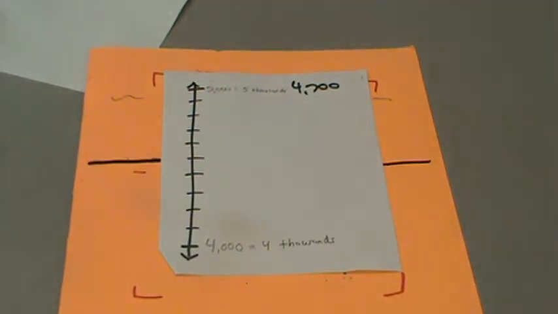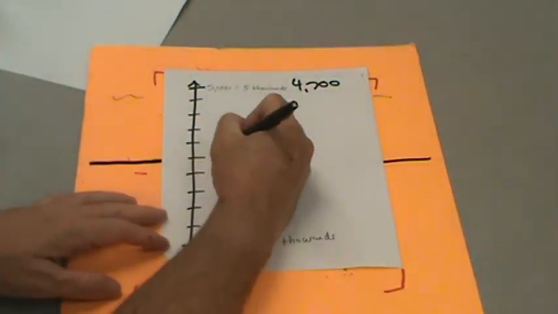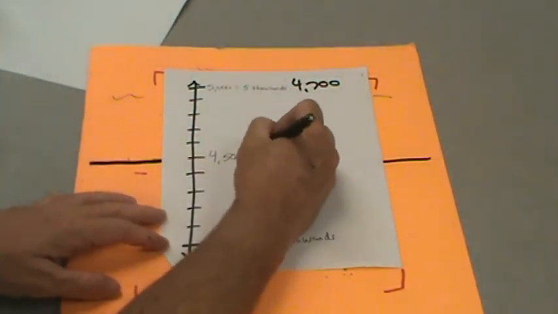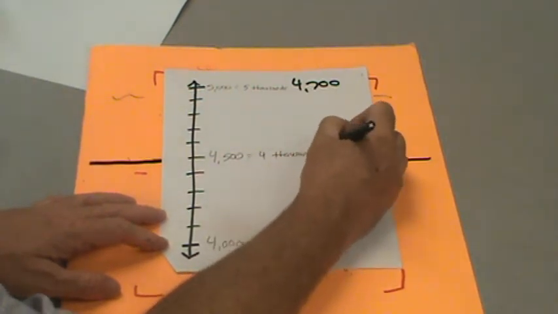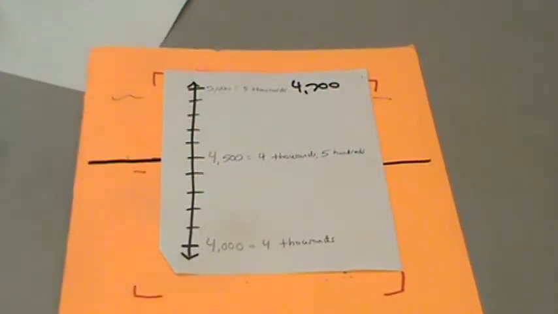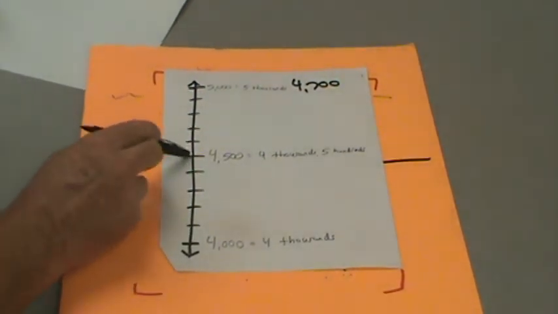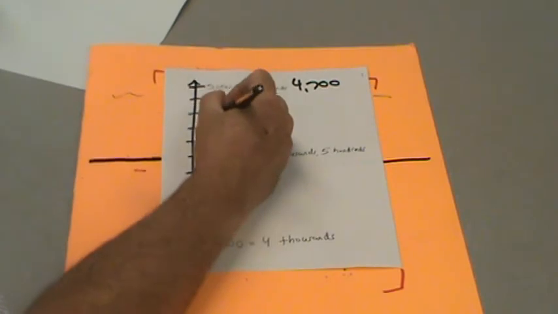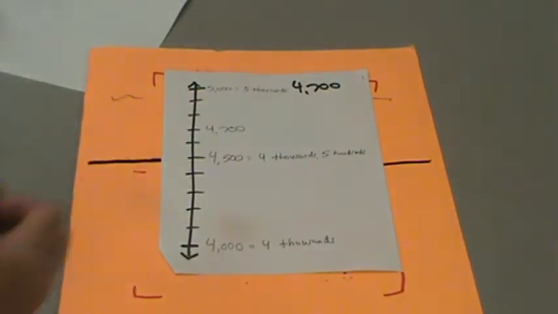So where would the midpoint be? We've discussed this quite a few times already. It would be right here. 1, 2, 3, 4, 5. It'd be at 4,500, which equals 4 thousands and 500s. Okay? But the number we're looking at is 4,700. 1, 2, 3, 4, 5, 6, 7. 4,700.